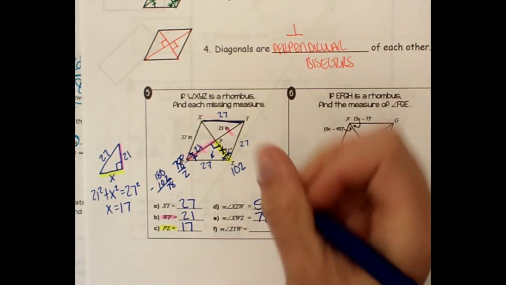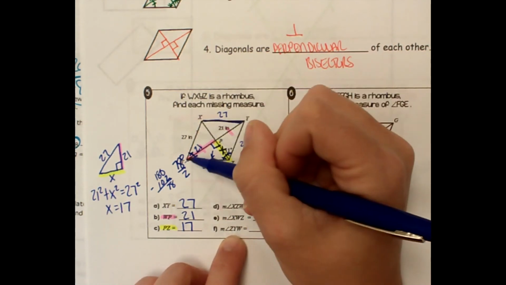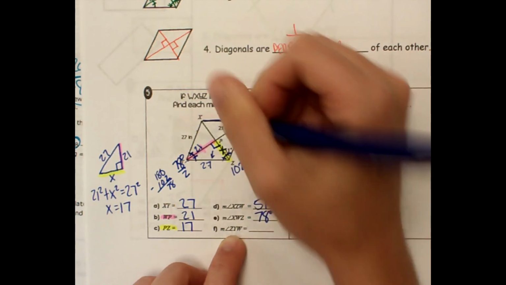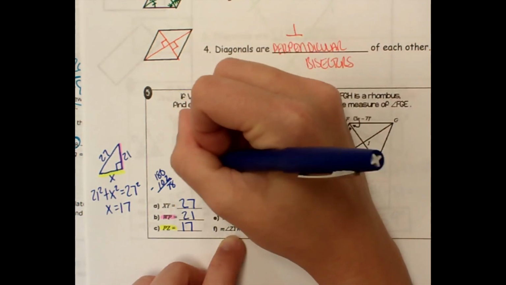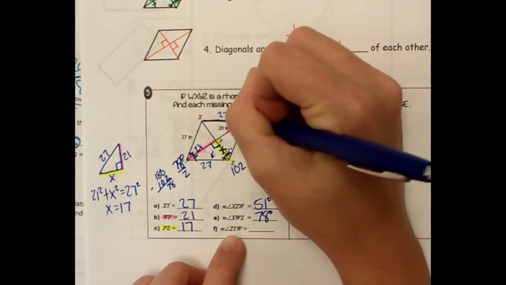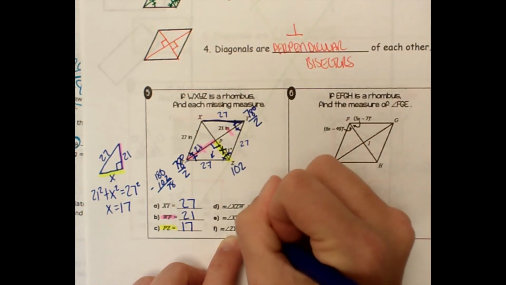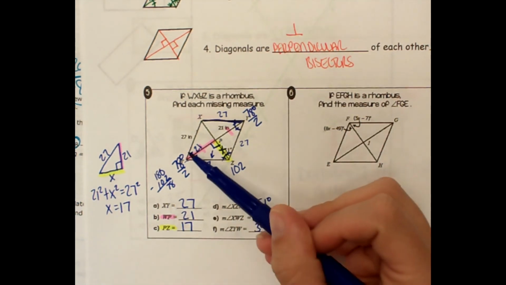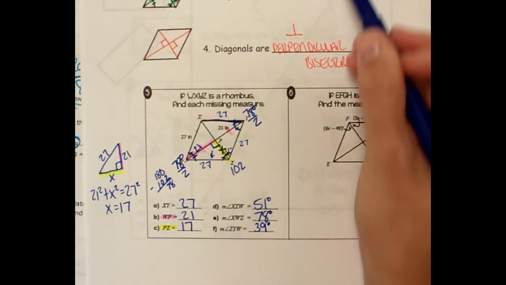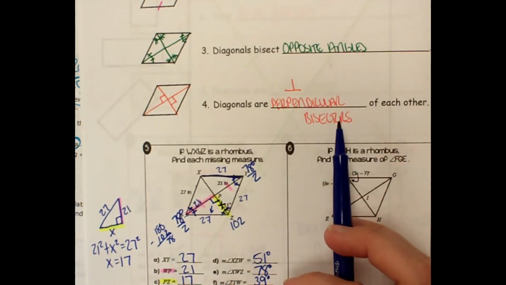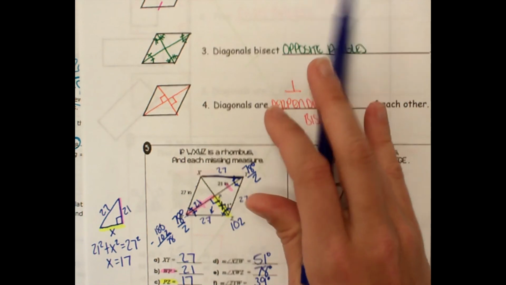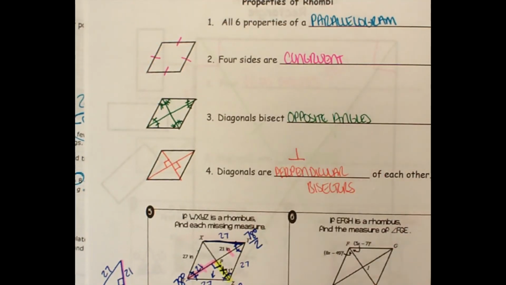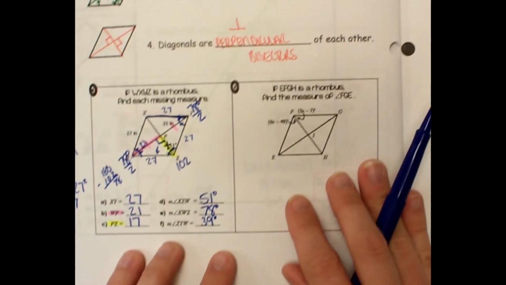78 degrees. But then the last one, if I write over Z, Y, W, then it wants half. If this whole angle is 78, then 78 divided by 2 is going to give you 39 degrees. So sometimes you start thinking, well, these characteristics above didn't really tell me much. You've got to start looking at the 6 properties of parallelograms. A lot of times that's going to give you your clues to help you solve for missing angles and sides.